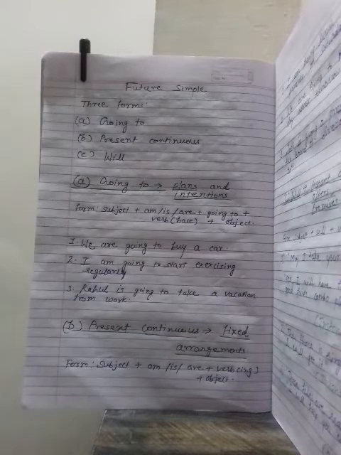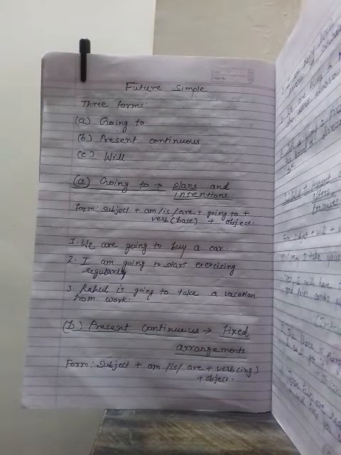For example, you can see the first example: we are going to buy a car. That means we have a plan to buy a car soon. Second, I am going to start exercising regularly. Third, Rahul is going to take a vacation from next week.